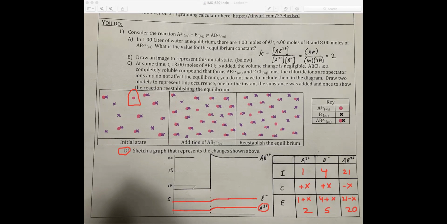And a little curve up to show that it takes a little bit of time to get there, but not much. And then this last one here starts off at 8, and then 13 was added, so it jumps up to 21. Notice this is a straight vertical line because it happens immediately. You just dump it in. But then it reaches equilibrium again and goes from 21 down to 20. So the 20 is this line. It's going down, so I show a little bit of a curve right there. I'm going to stop this and do a separate video for number 2.